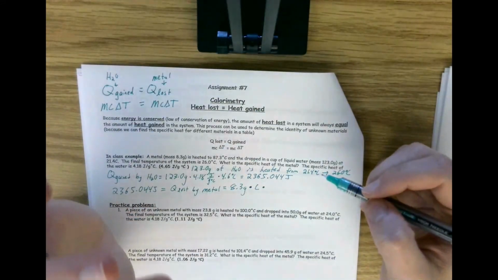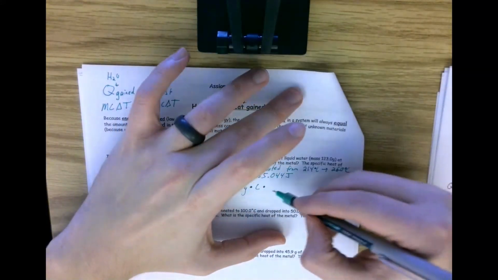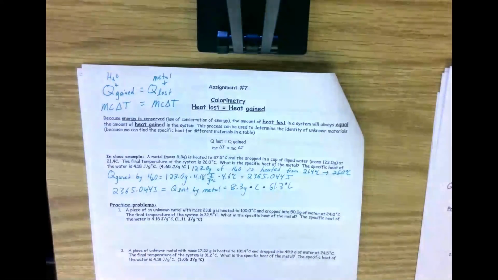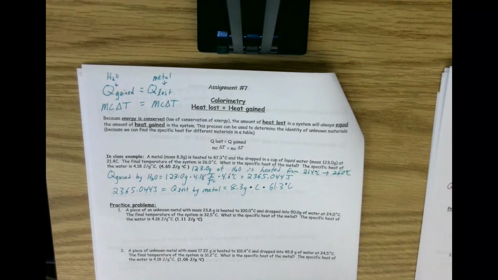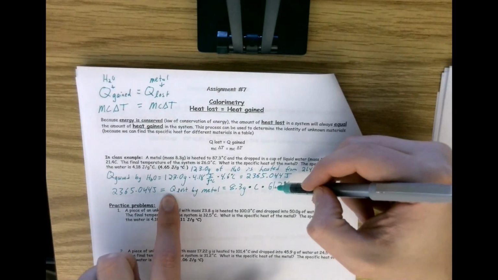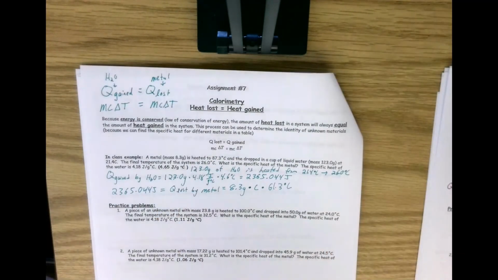61.3. Somebody agree? You sounded hesitant. Yeah. Does it go up or down? It goes down. Okay. So if we put a negative here, we can just put a negative in front of the heat loss so that it cancels out. We can just leave the negative sign off though.